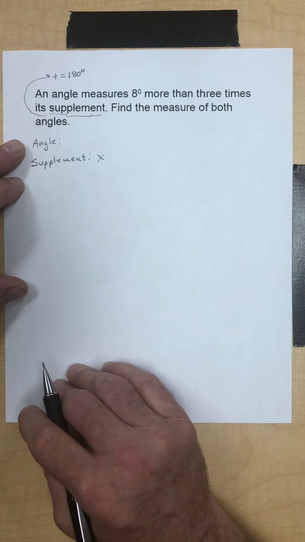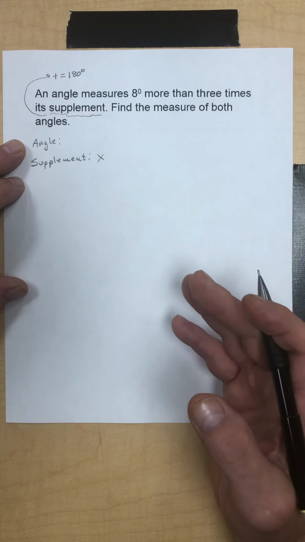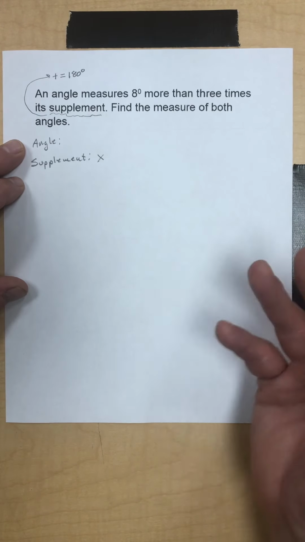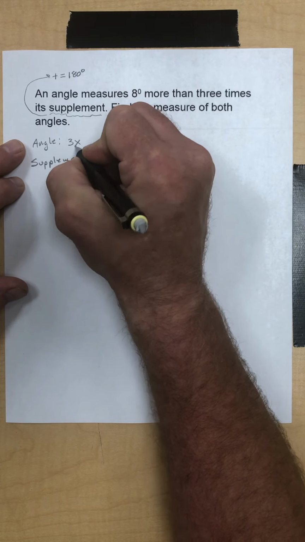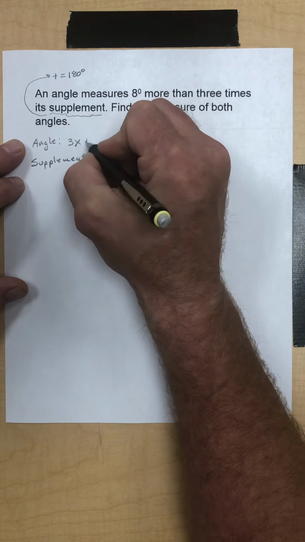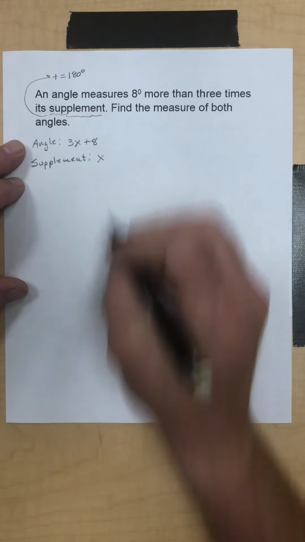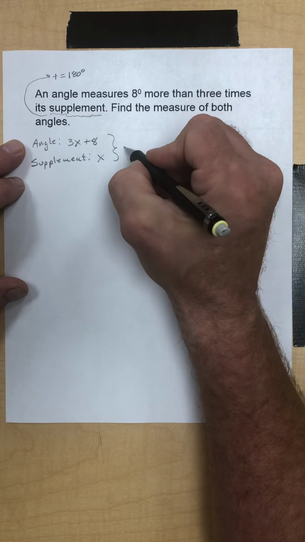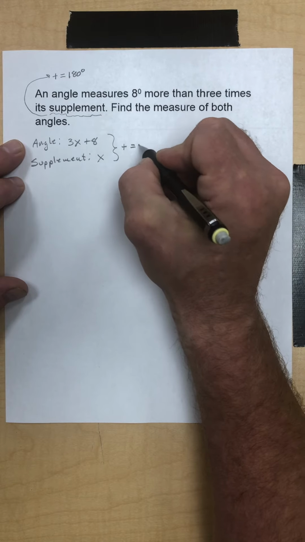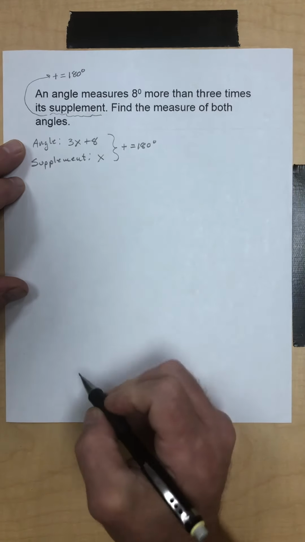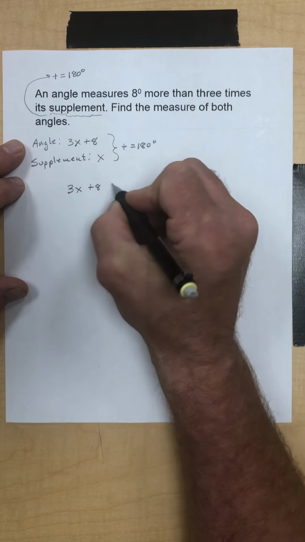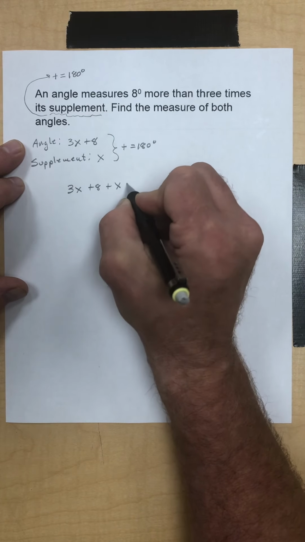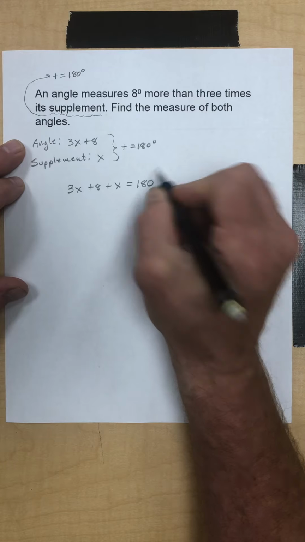Okay, and then the angle, 8 more than, so that'd be 8 plus 3 times it, so we could write that as 3 times the supplement, which is x, plus 8. Now we know that these two angles have to add up to 180 degrees. So we're going to get 3x plus 8 plus x equals 180.